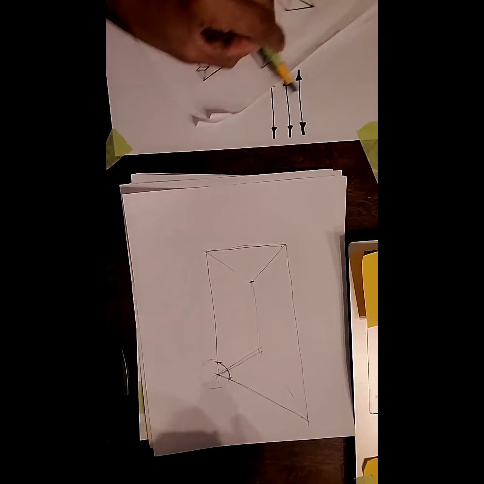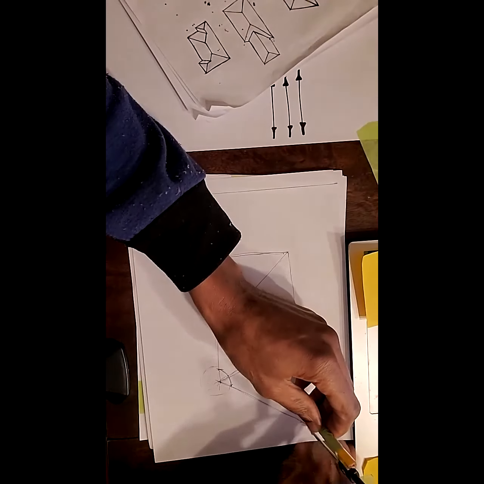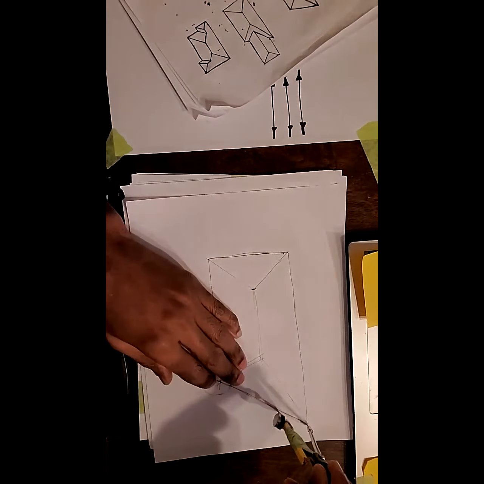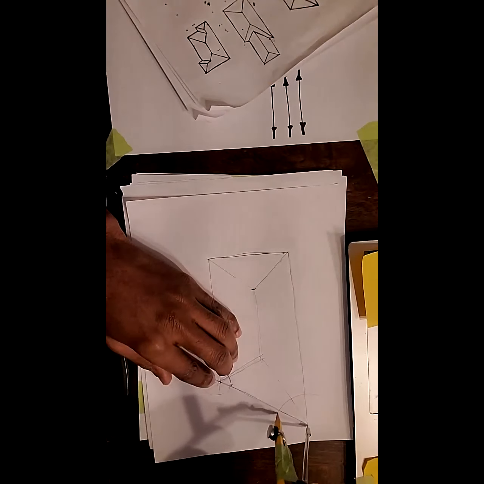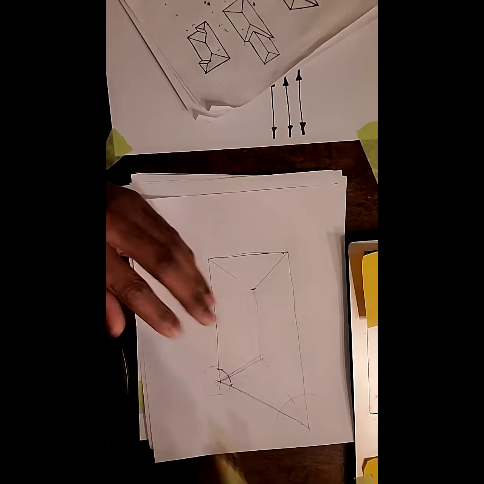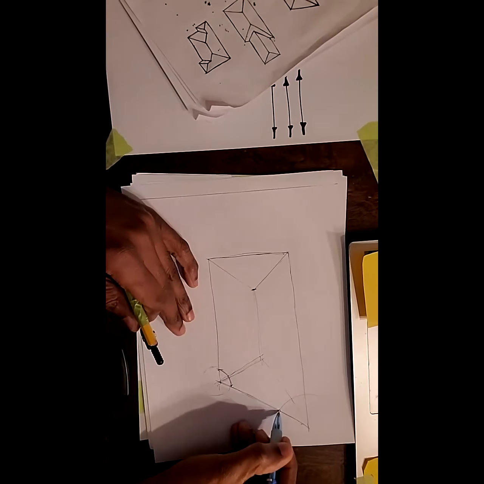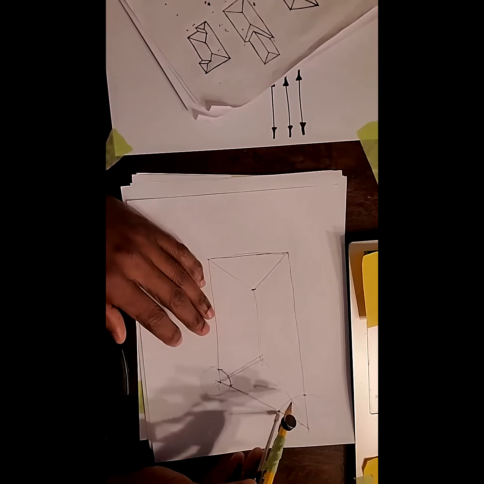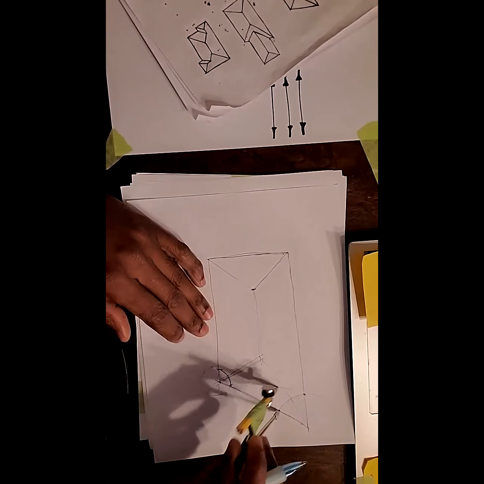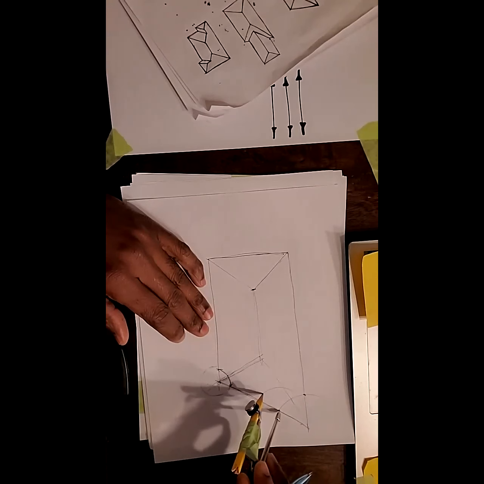Let me show you how to bisect an angle. You draw a line here. The line would cut at 2 points, one point there, next point there. You would then place a compass there, scribe an arc from this point.